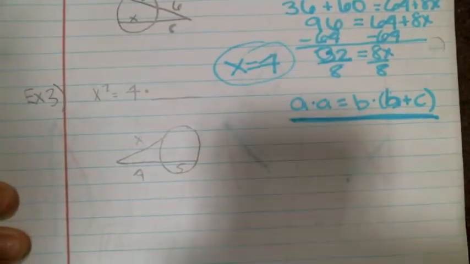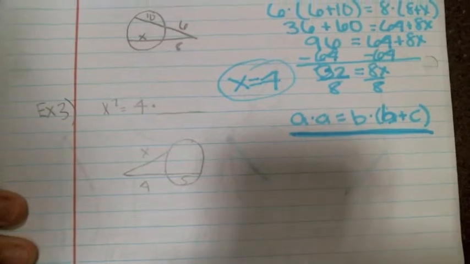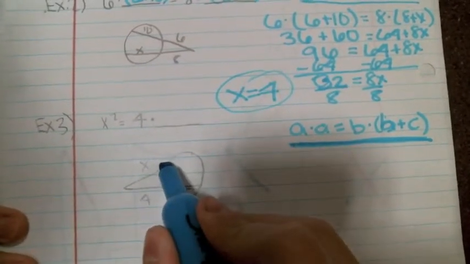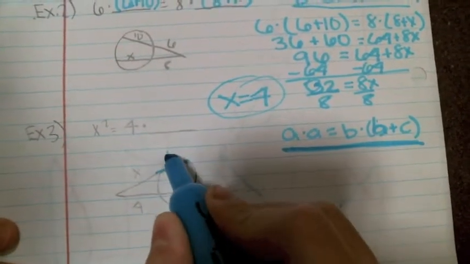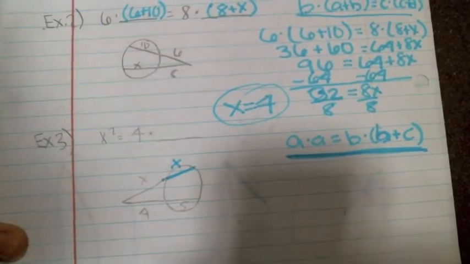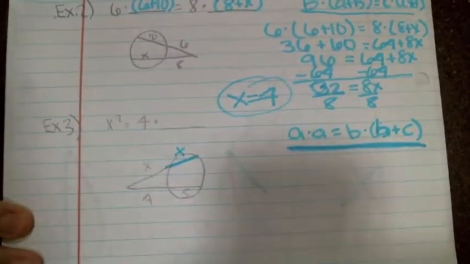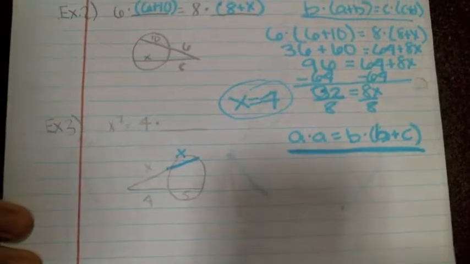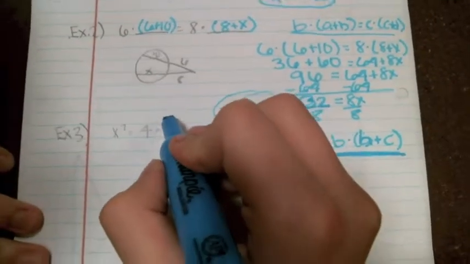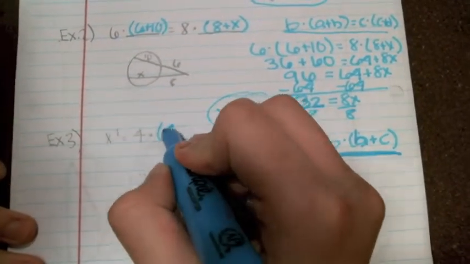Now, the reason why we have x squared is because in the formula it's a times a, so the original would be x times x. So, it's x squared equals 4 times 4 plus 5.